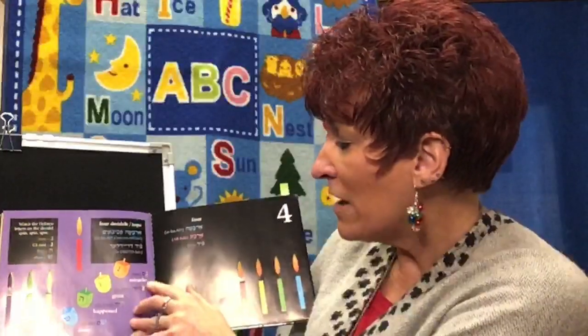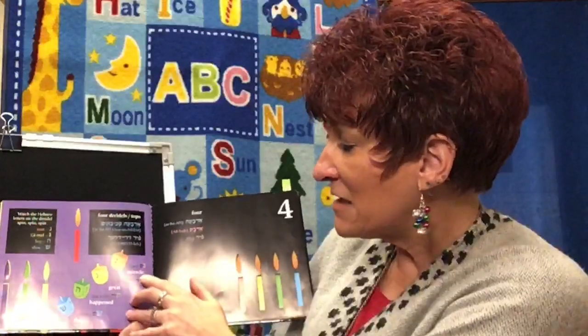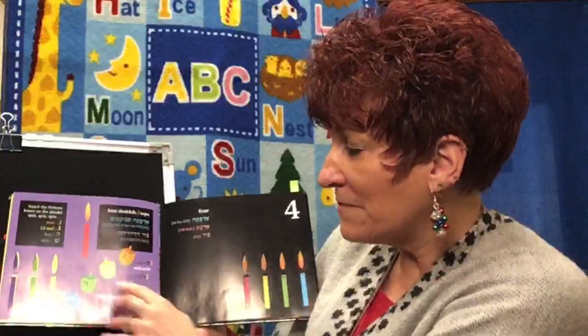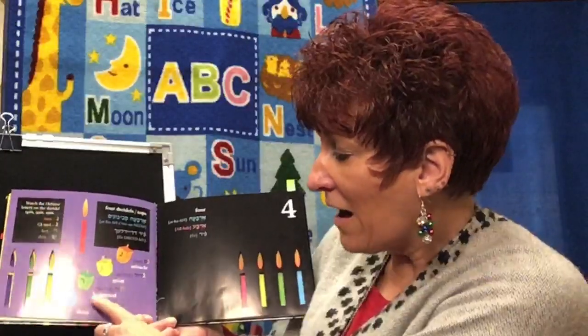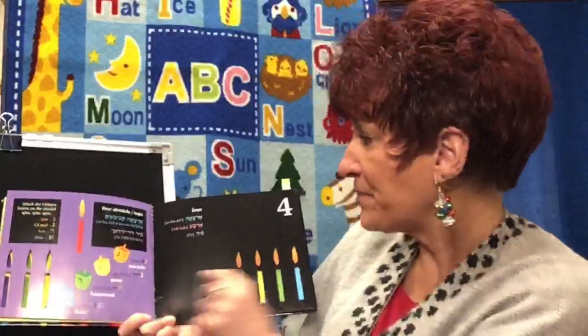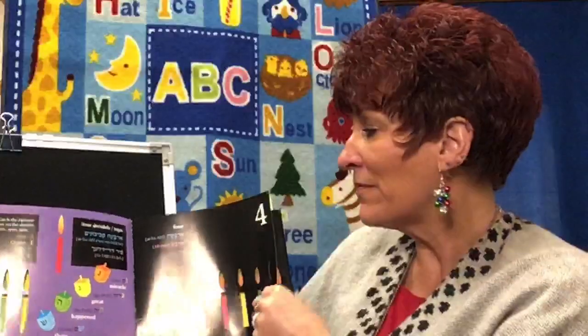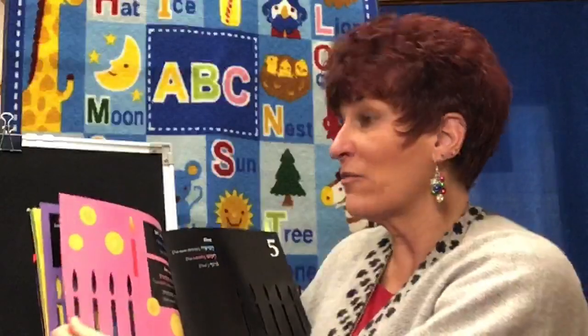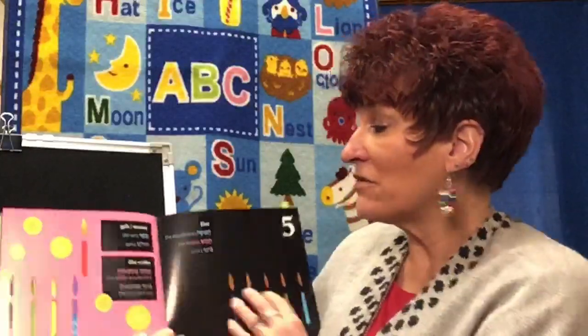And the first one is Nes, and it stands for miracle. Gadol is great. Haya, happened. And Sham is there. So that's the 4 sides to the dreidel. And it's a game that the children play. And we're going to sing the Dreidel Song.